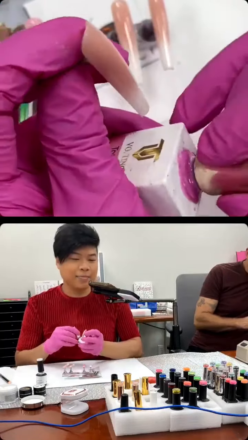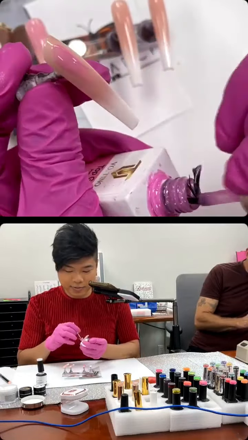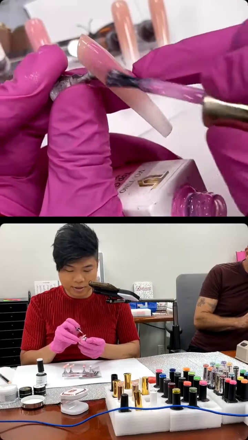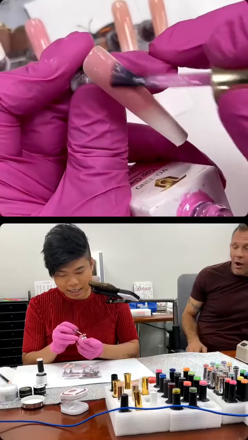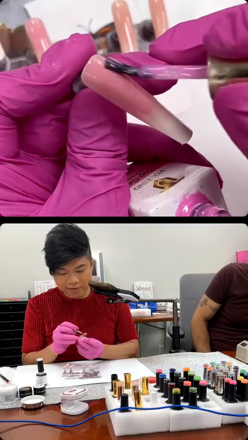I just add a layer of pink nude. It's totally extra. You don't have to do this. I just do it because I feel like it. How many are we going to ombre? So you ombre all four. All four.